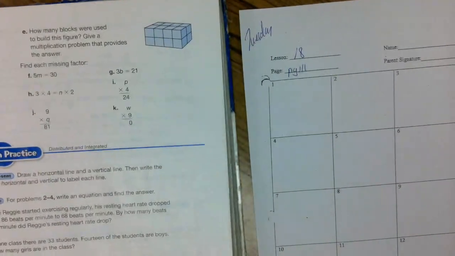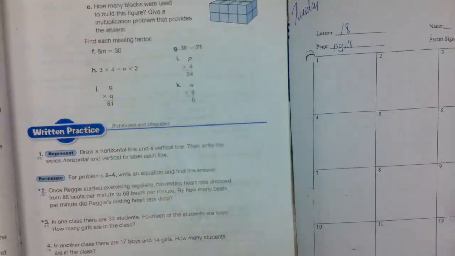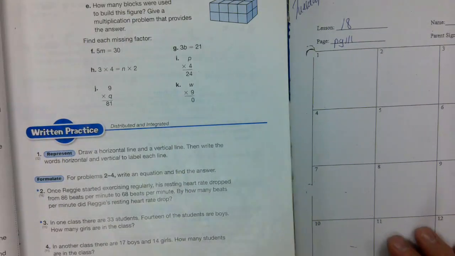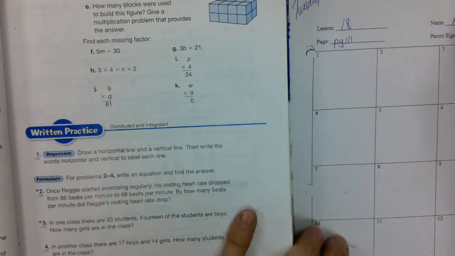All right, class, lesson 18. Let's attack a few of our problems. Page 115. Make sure you have your name on your paper.